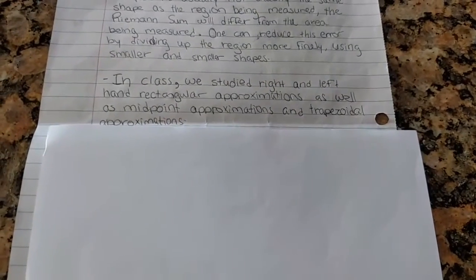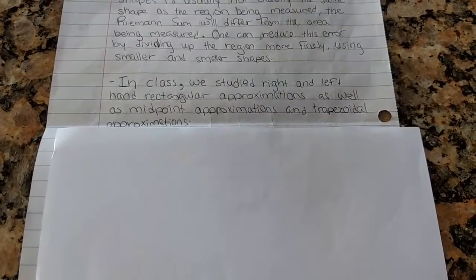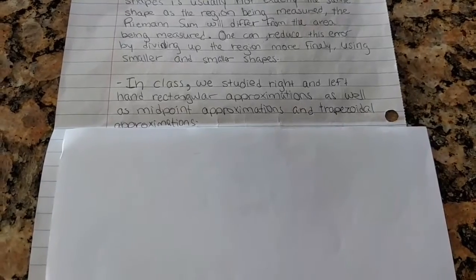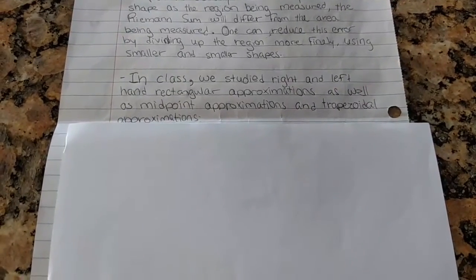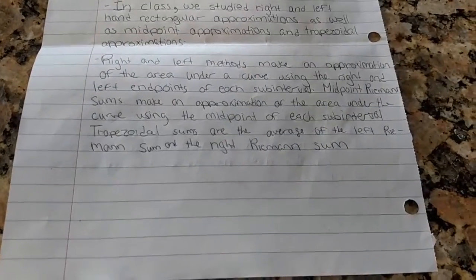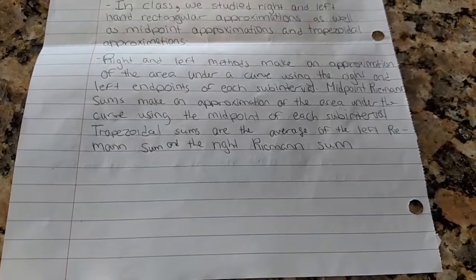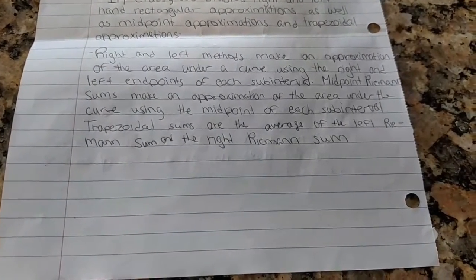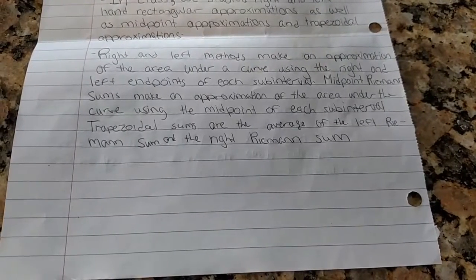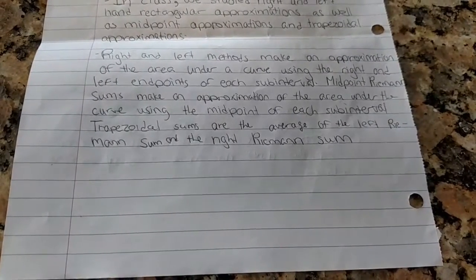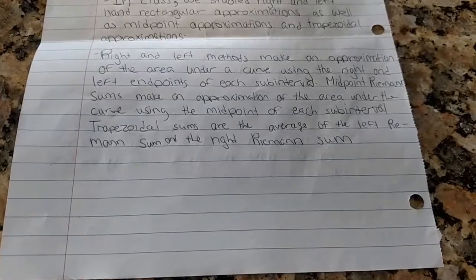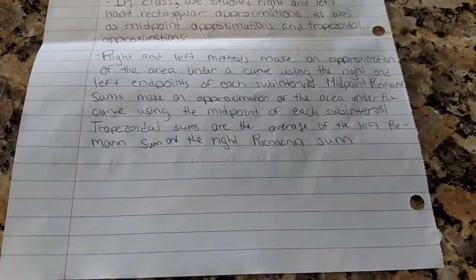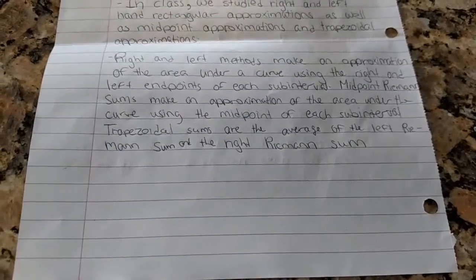In class, we studied right and left-hand rectangular approximations as well as midpoint approximations and trapezoidal approximations. Right and left methods make an approximation of the area under a curve using the right and left endpoints of each subinterval. Midpoint Riemann sums make an approximation of the area under the curve using the midpoint of each subinterval. Trapezoidal sums are the average of the left Riemann sum and the right Riemann sum.